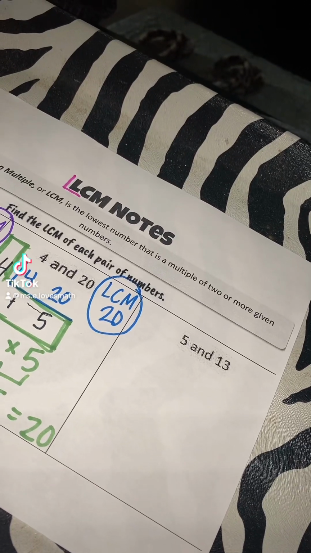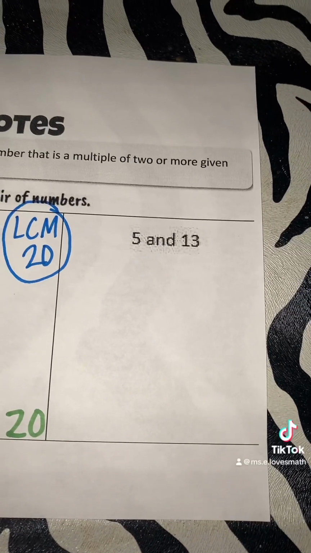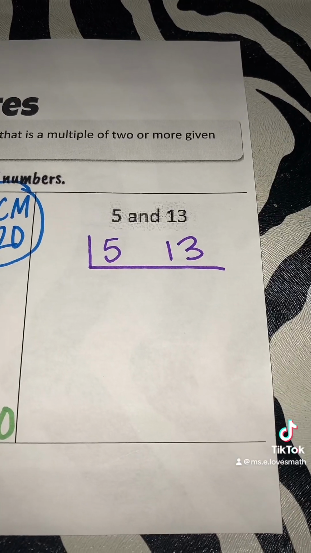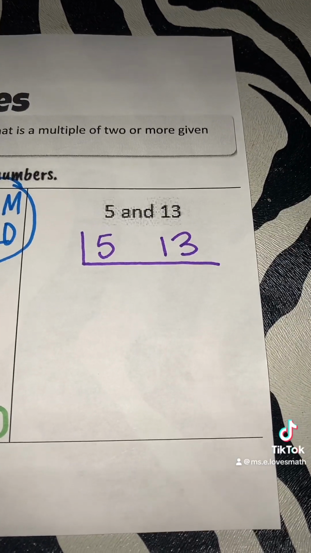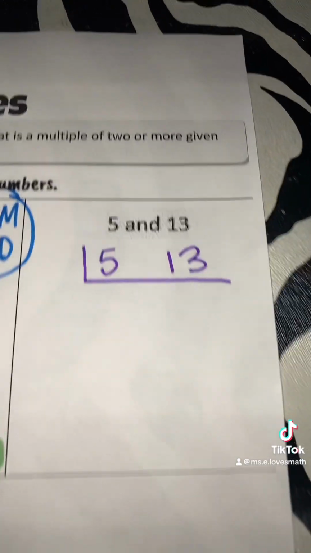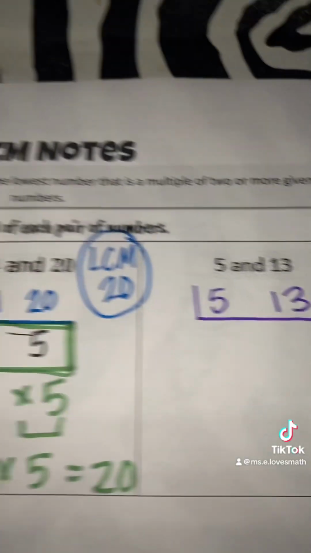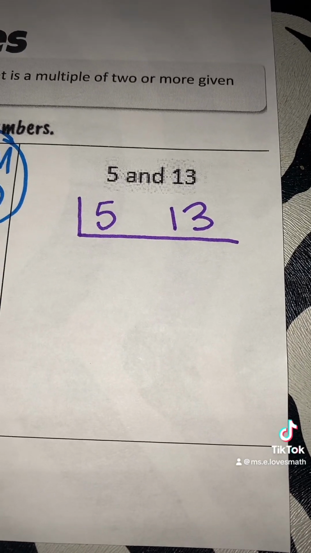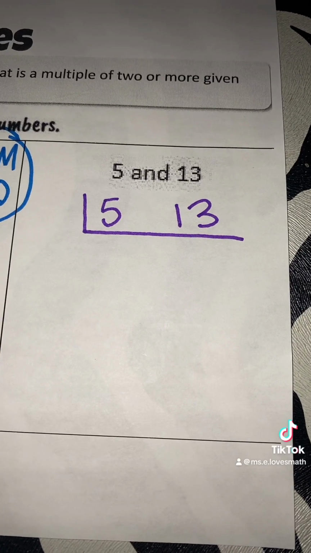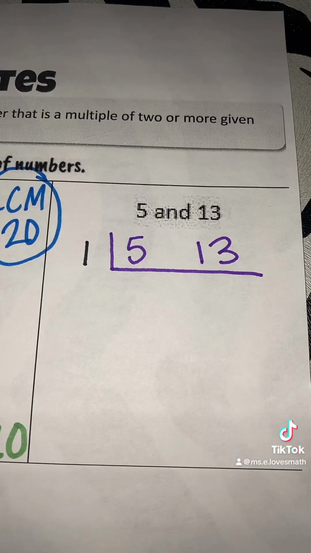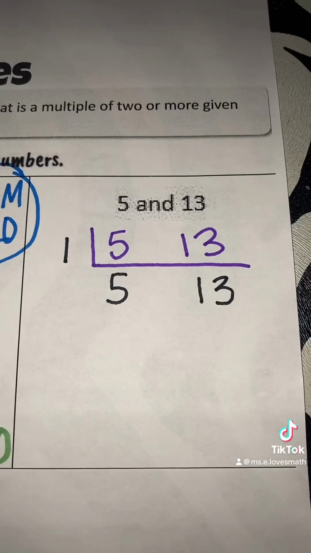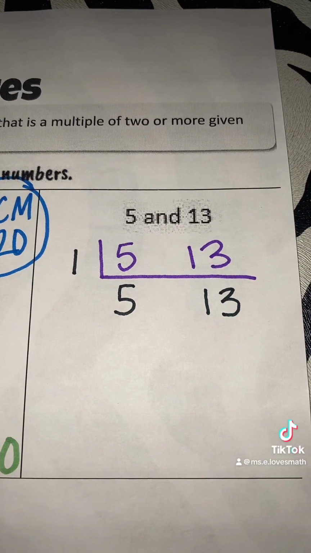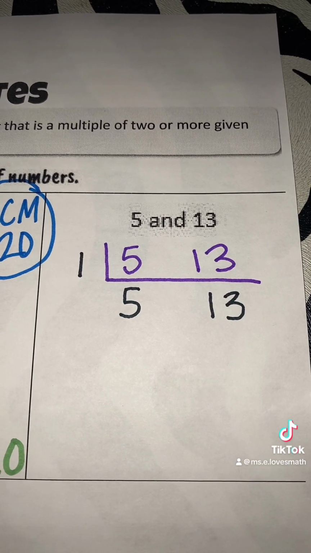Least common multiple, example 3. Let's find the least common multiple of 5 and 13. This one's a little different than our last two examples because 5 and 13 are both prime numbers. So the only factor that they have in common is 1. So our ladder is going to be very short.